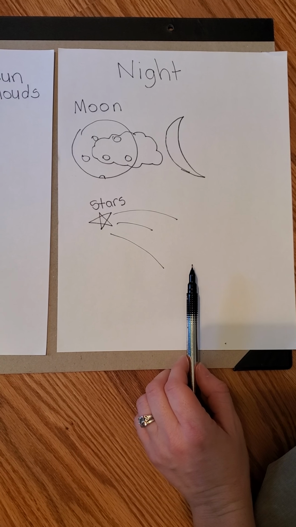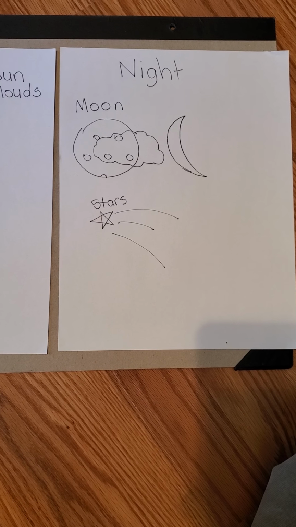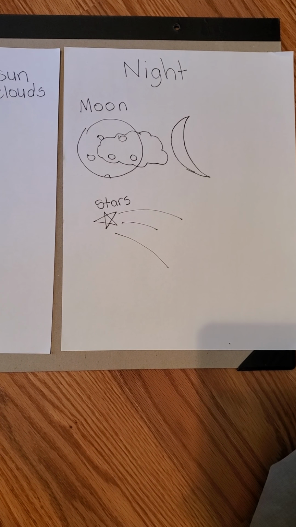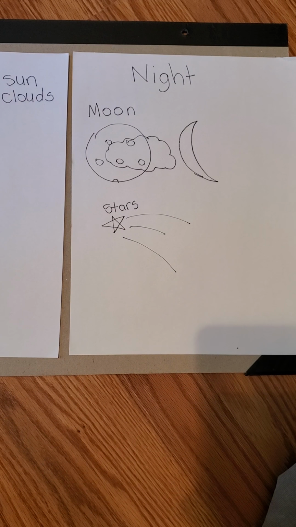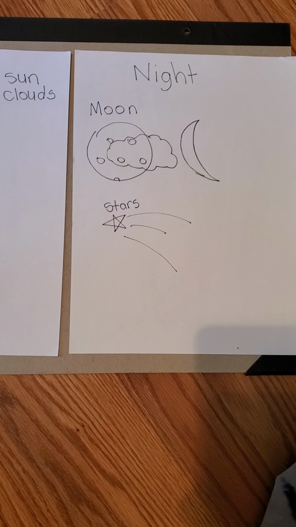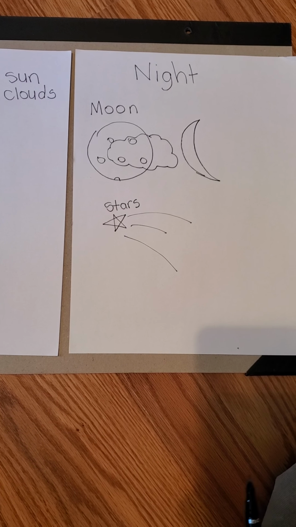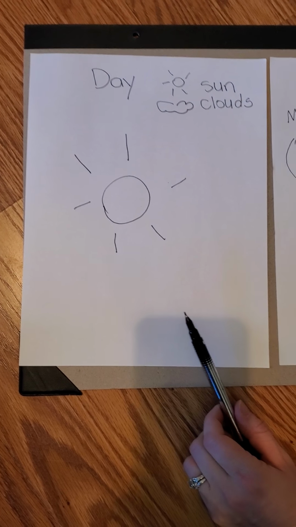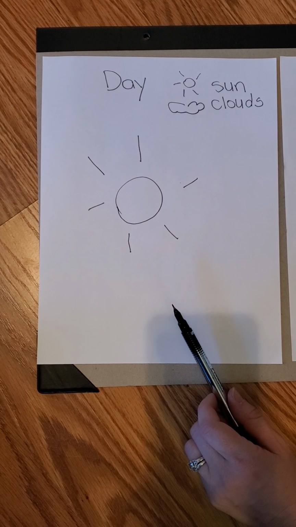Okay? Now, can you see the moon at night? You most certainly can see the moon at night. We'll learn more about how the moon gets its light later. But you cannot see the sun at night. Can you see the sun during the day? Of course, that's what makes it day. We are facing the sun, so we can certainly see the sun.